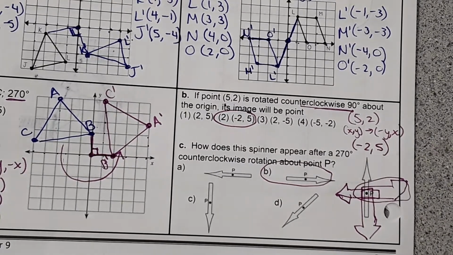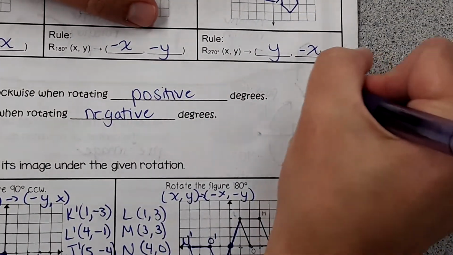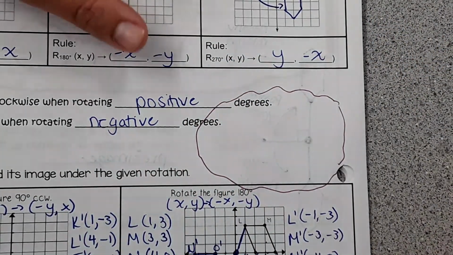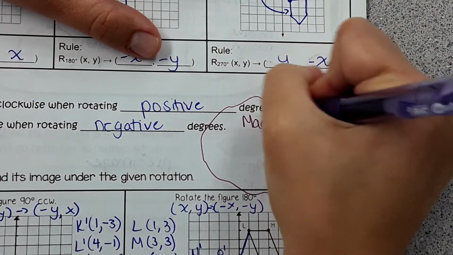One more thing I need to go over that's on the homework that isn't part of this lesson. I'm gonna kind of squeeze it in this space right here. So just make a little bubble so you can write this down. The thing that's on your homework is called magnitude of rotation.